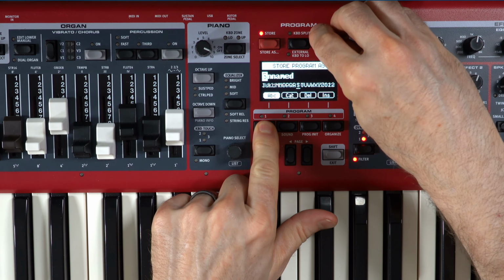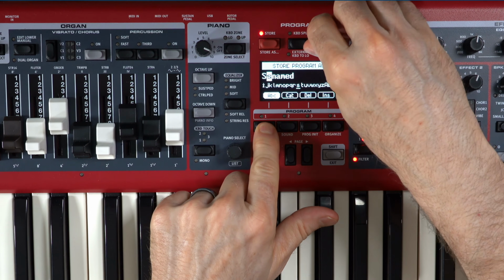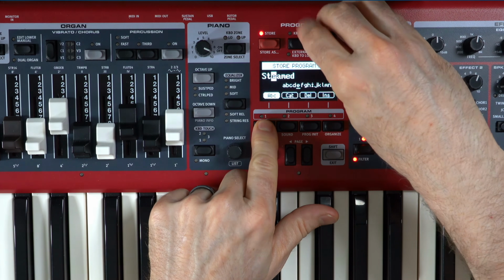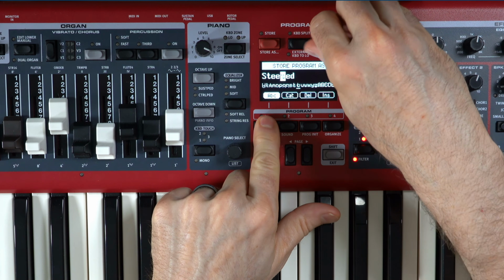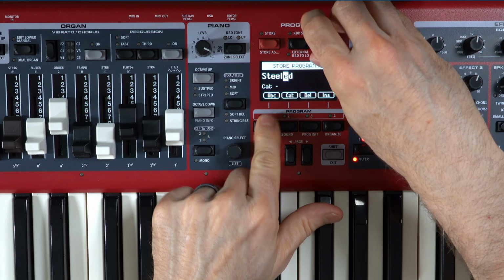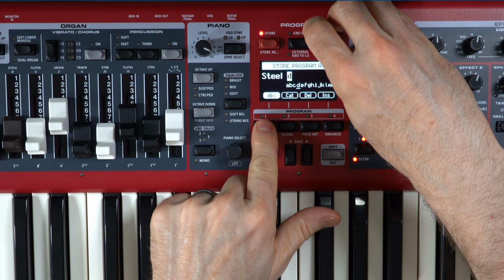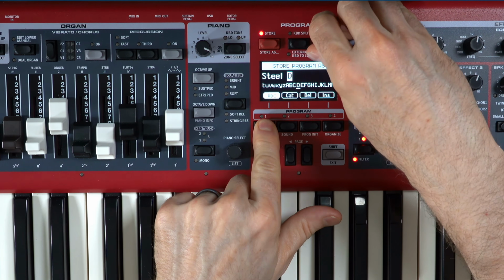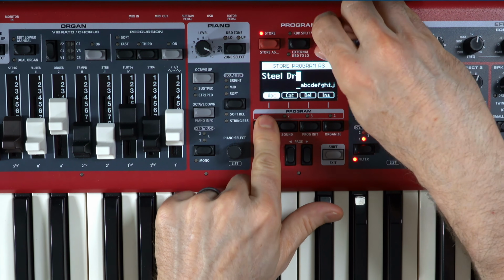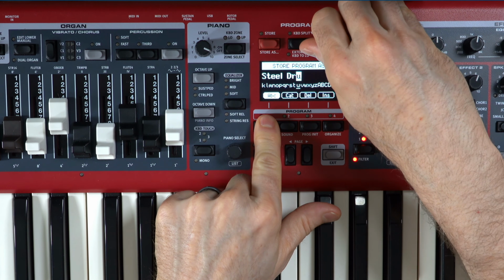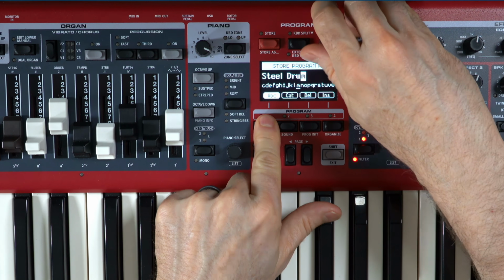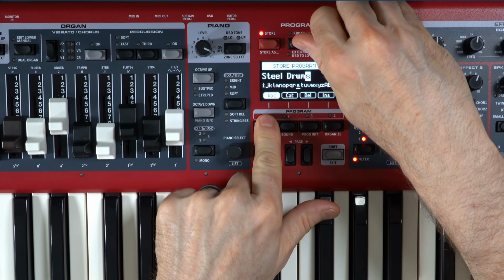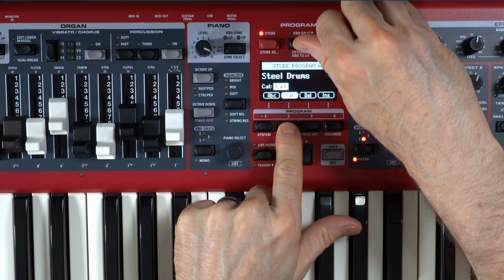I'll call it steel drums. Hopefully there's not a sound in here already named that, because you can't have two sounds with the same name. Steel. There we go. And space, capital D, R, U, M, S. There we go. Steel drums. And we'll give it a category.